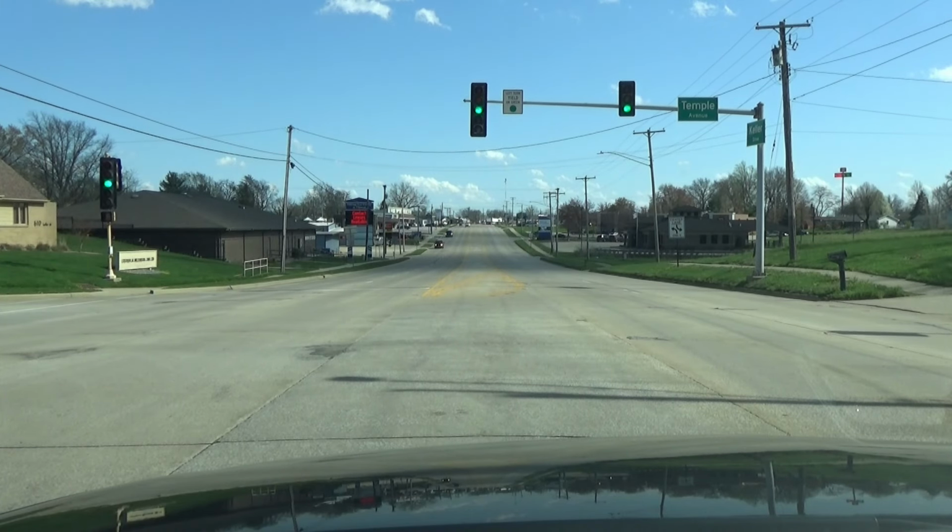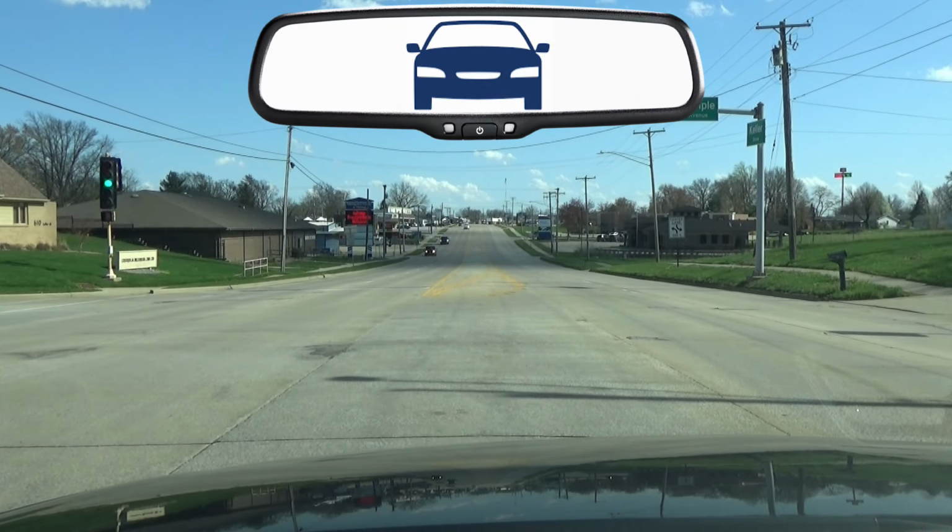Always wait to turn until you see a gap that you're comfortable with. If there are other drivers behind you also waiting to turn, don't let the thought of that pressure you into turning sooner than you feel it's safe to go. If you don't feel safe about it, then it's not safe for you to go.